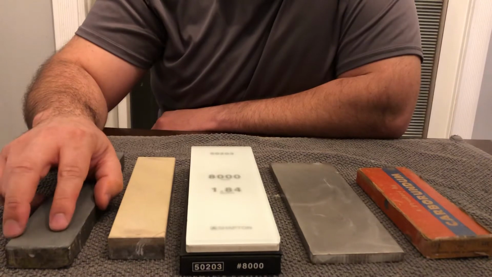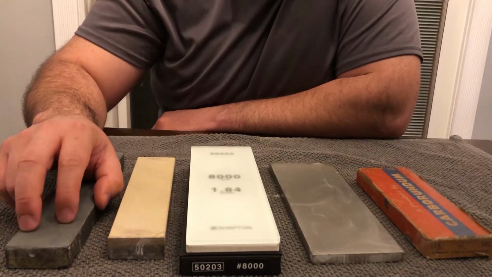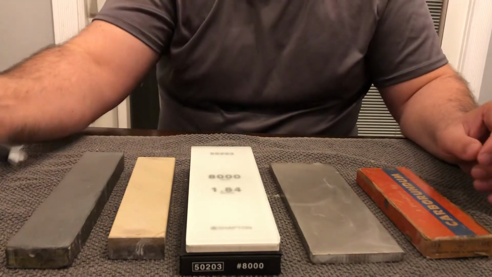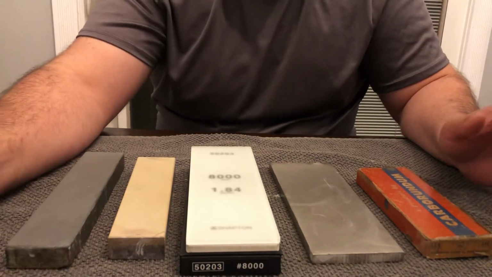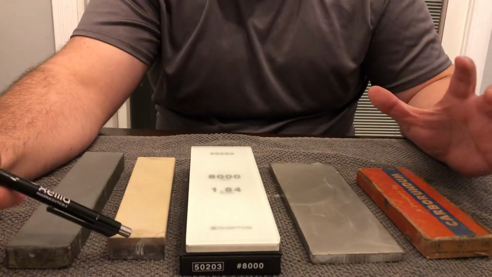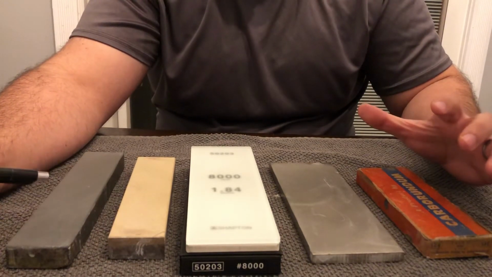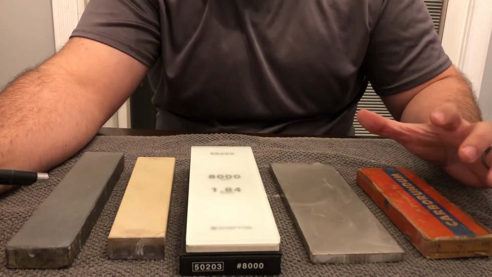And then I have a German Thuringian, which is also a natural hone. So these are only out because I want to say this is why you can't apply grit numbers and values to natural stones.